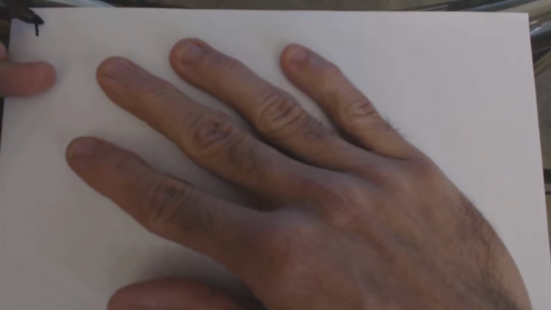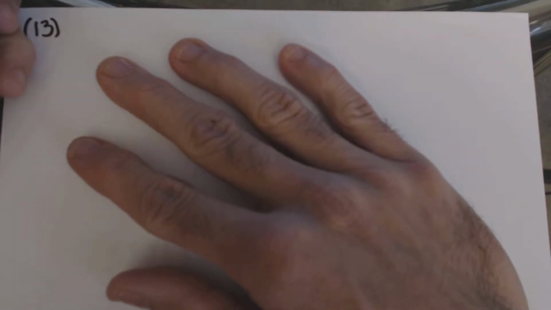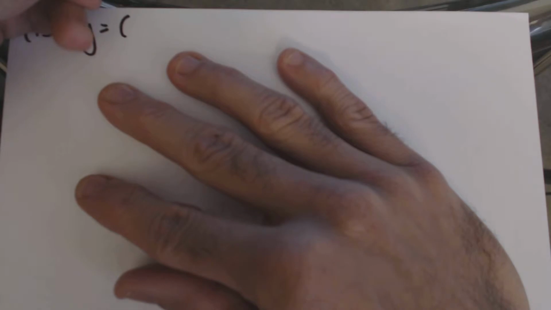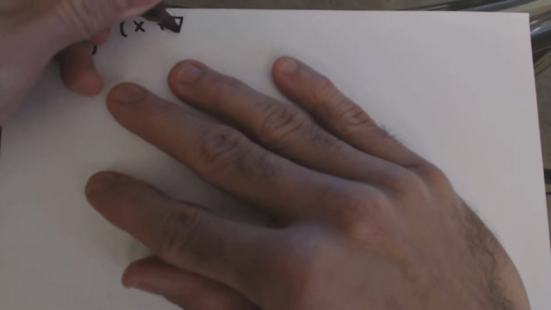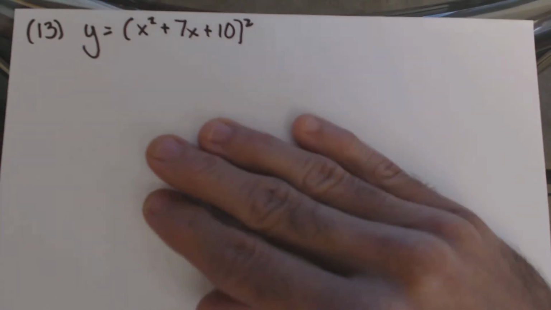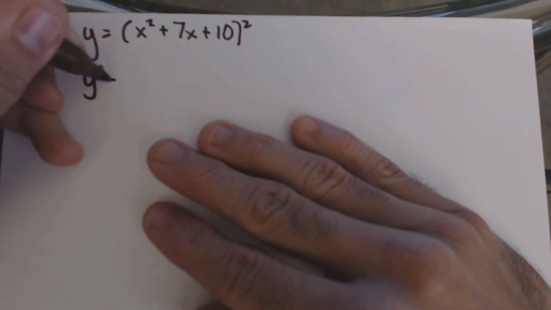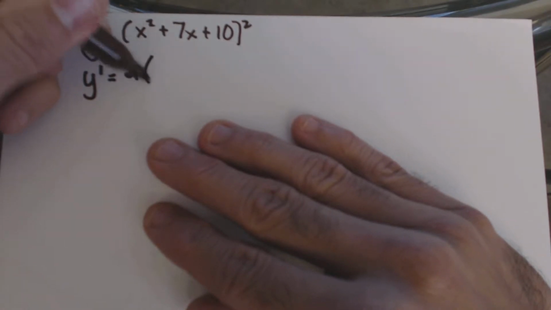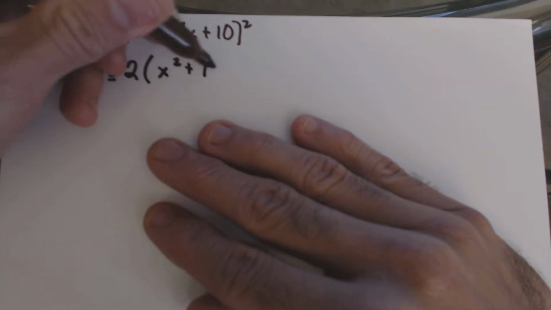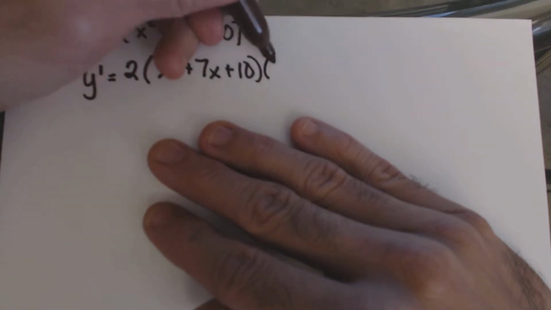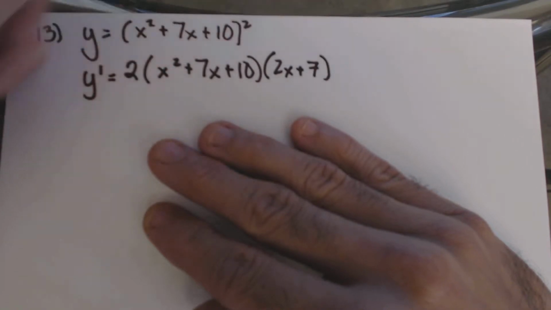Alright, we are on problem number 13, section 13.4, the second derivative test. We have a composite function, y equals (x squared plus 7x plus 10) squared. So let's take the derivative. Composite function, we're going to use the chain rule. We're going to take the derivative of the outside function first, times the derivative of the inside function, which is 2x plus 7.